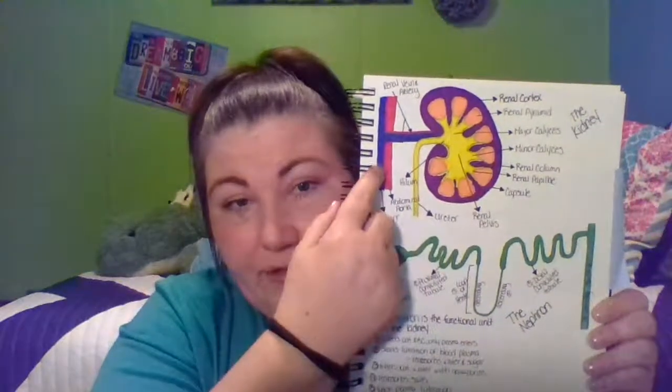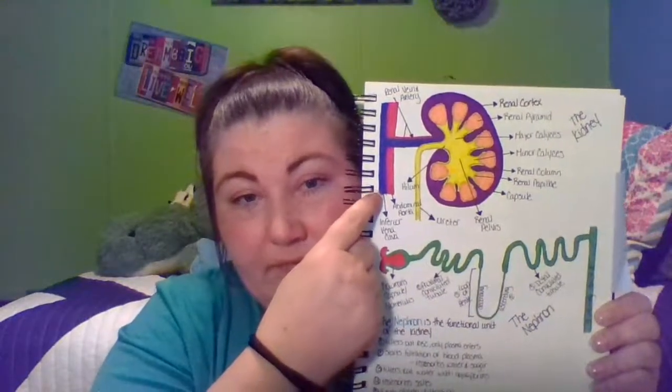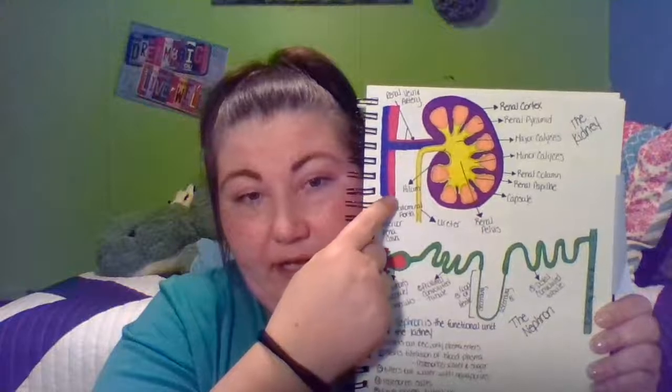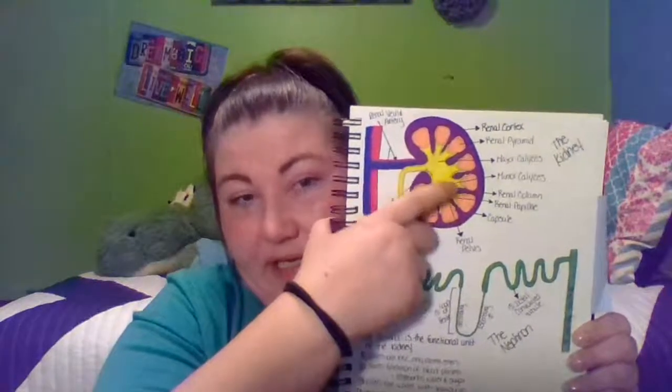So let me go to my notes that I will be scanning in and uploading for you later today. Here's your kidney, and here's your inferior vena cava and your abdominal aorta. Here will be your renal vein and artery, and then this would be the kidney. Each of these little peach things is a renal pyramid.